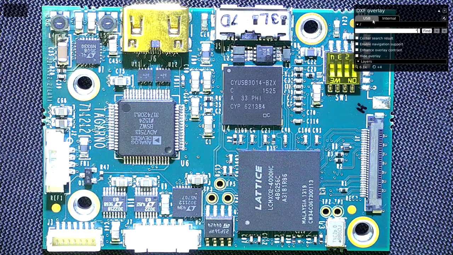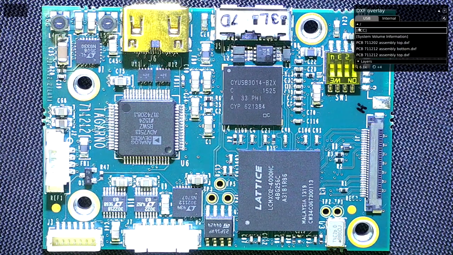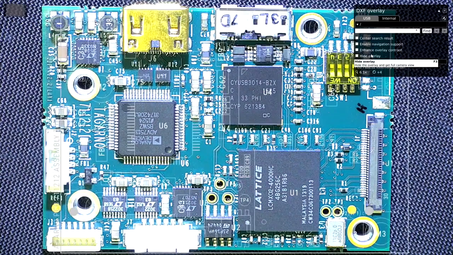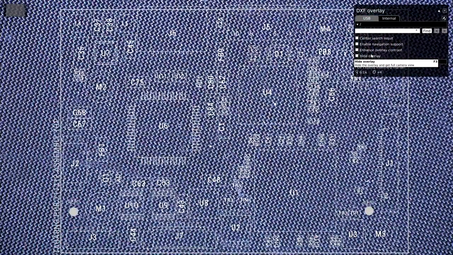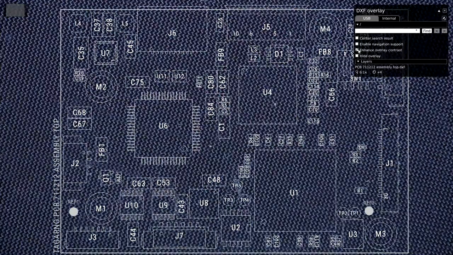Now I have a variety of overlays saved. Basically, they're loaded on the microscope. And this is the one for this particular board. So that brings it in. I can move this out of the way. You can see the overlay there. We have a little option here to enhance the contrast on the overlay. And then we have an option to center the search result. So I'll turn that on as well.